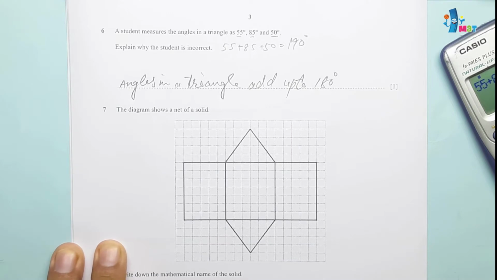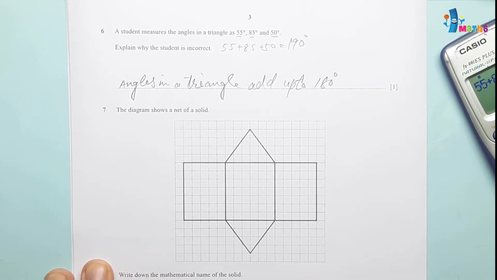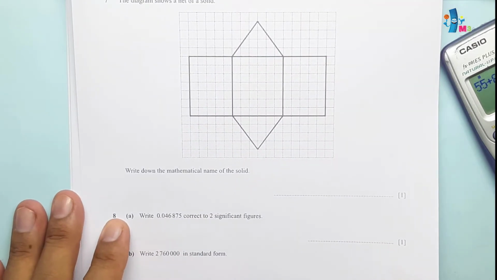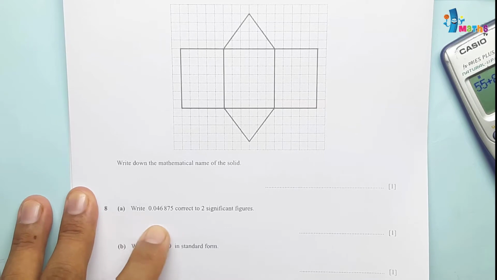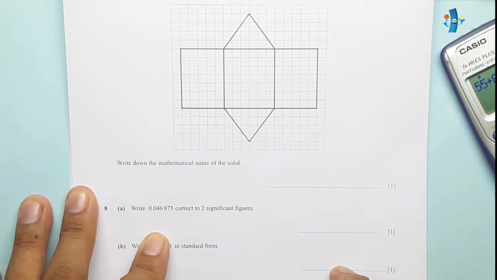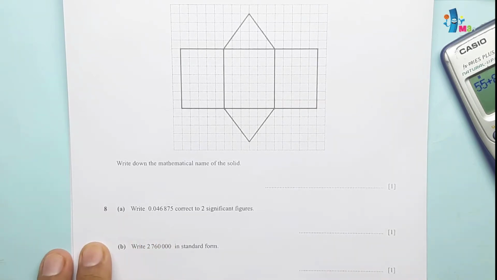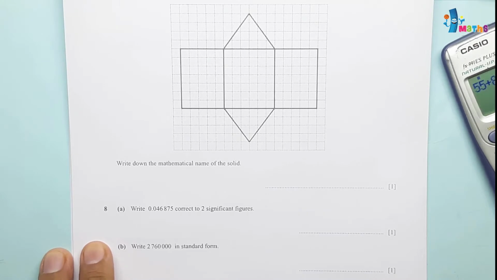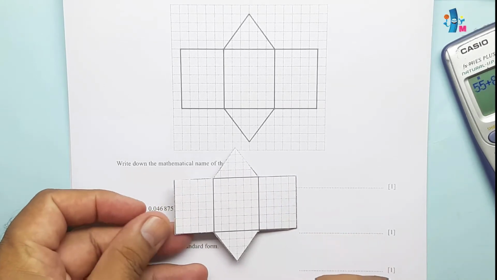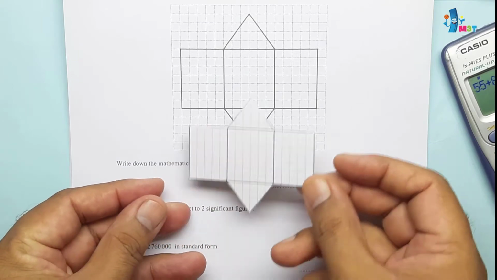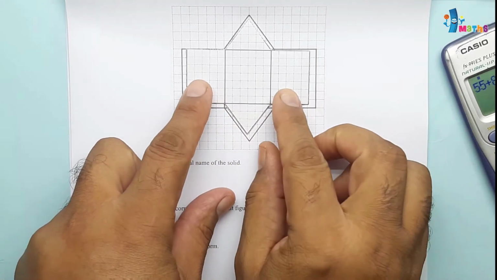Question number 7. The diagram shows a net of a solid. So this diagram is given, the net of the solid. Write down the mathematical name of the solid. So I have made a model for you, this one. This is the same as this one.